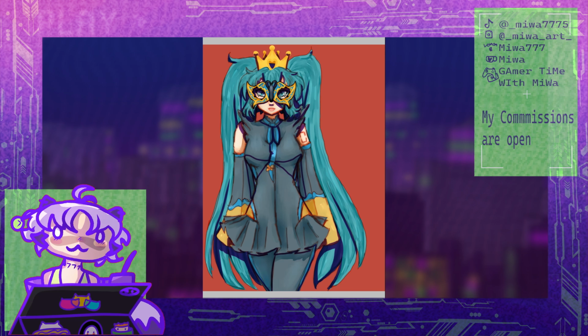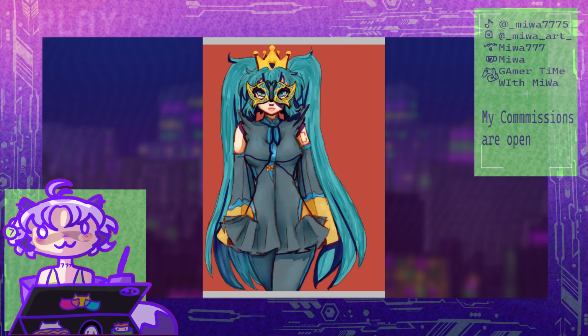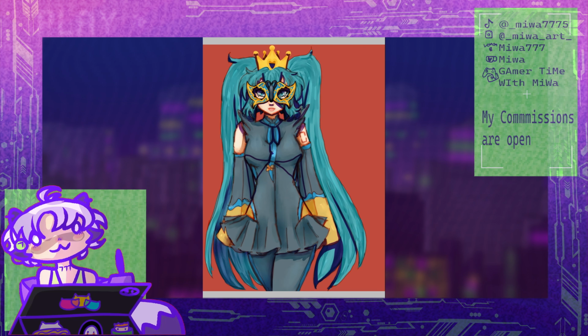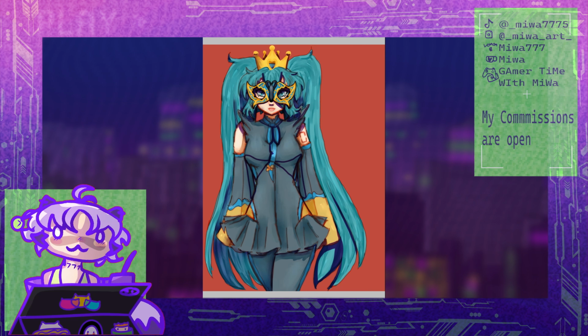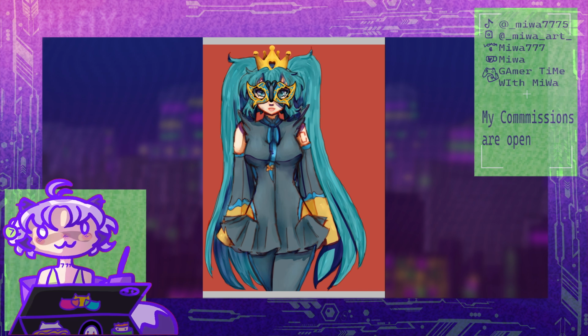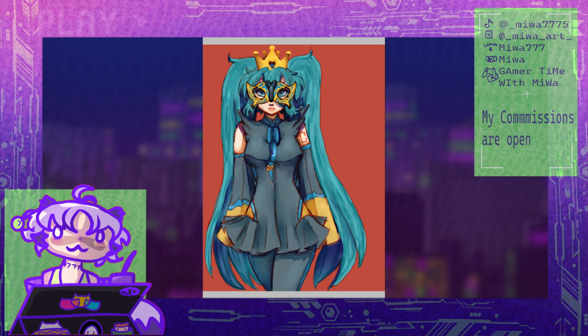There's an example. So at the end of this, you'll see a slide of what it looks like with just rendering and shading, and the final piece. For the final piece, I'm really happy about how it generally turned out.